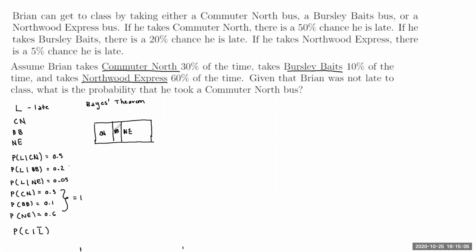Maybe there's some divide like that. I don't know if the percentages are right, but on this side he's late, and on this side he's not late. Late, not late, late, and not late. Then from here, we can think of the denominator of Bayes' theorem.